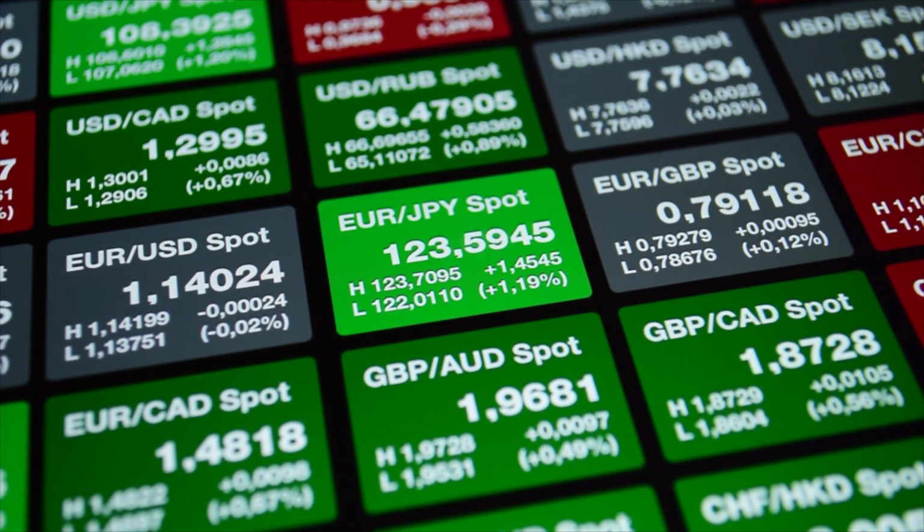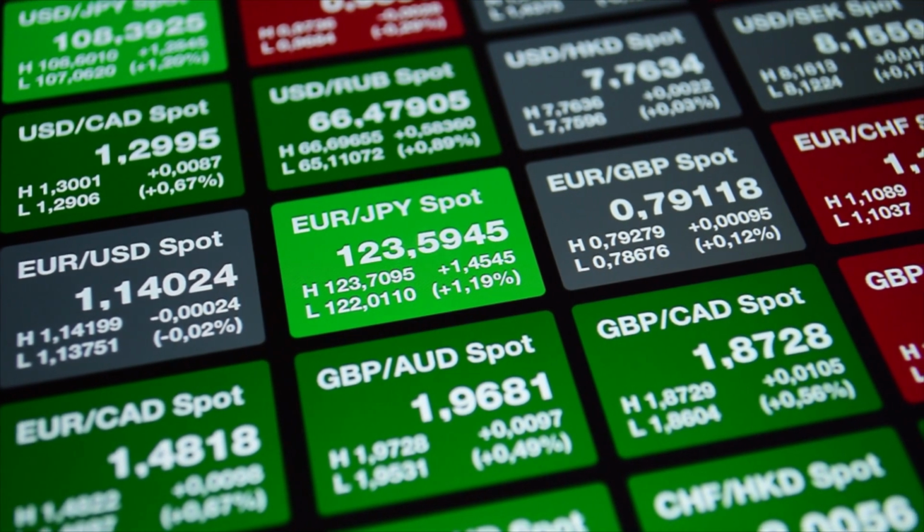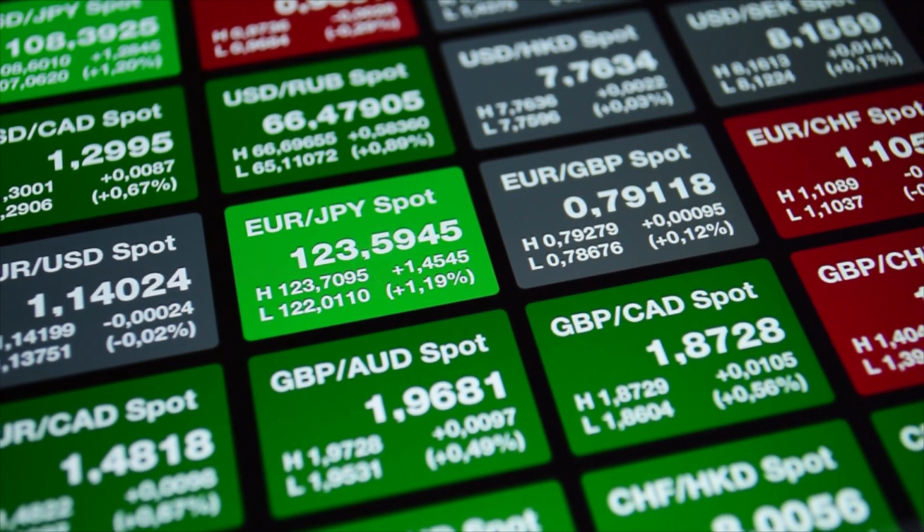I believe we all know the types of currency pairs that we have, but how about we go through all pairs one after the other? That sounds great, right? Let's dig into it.